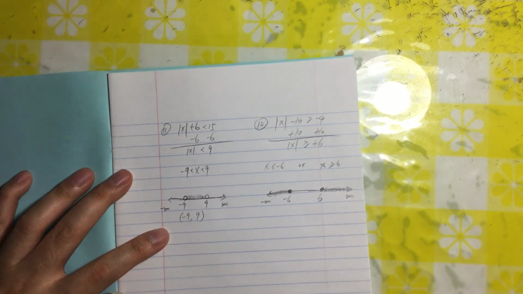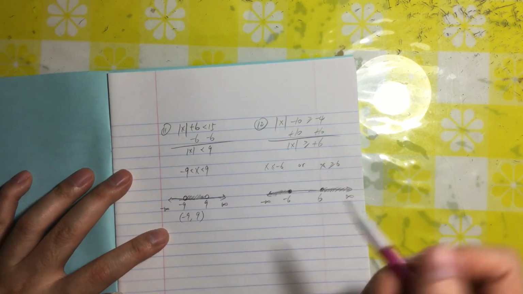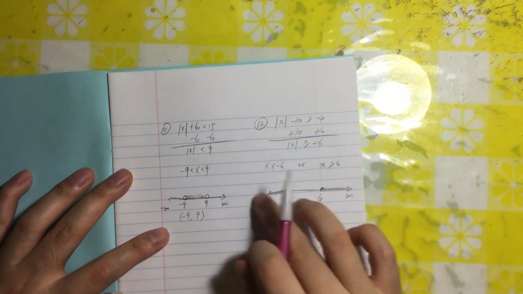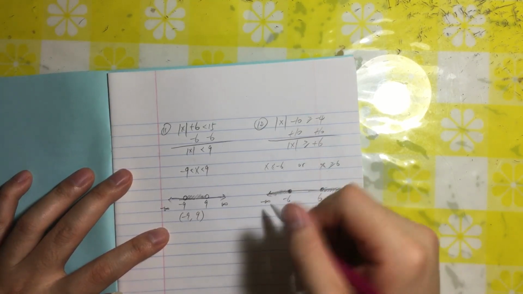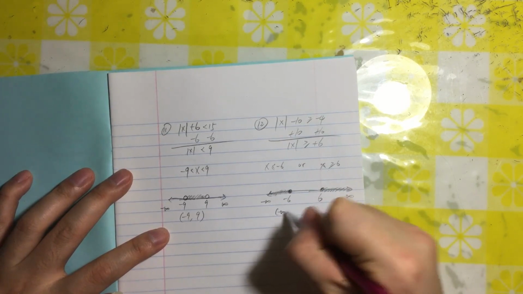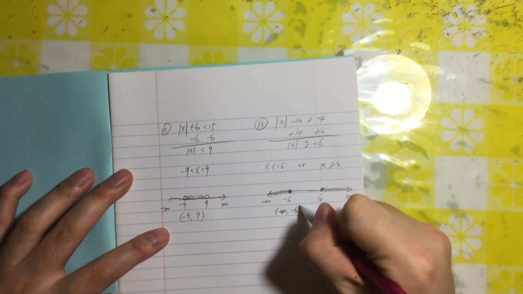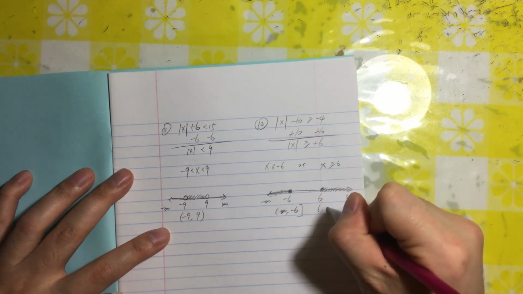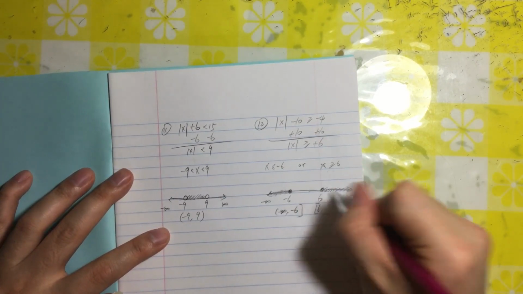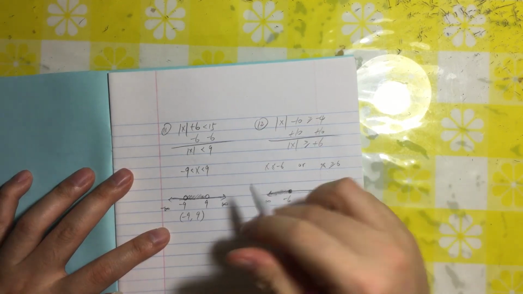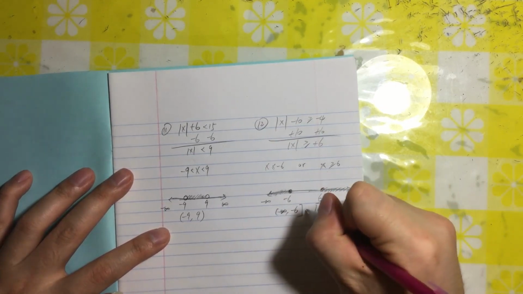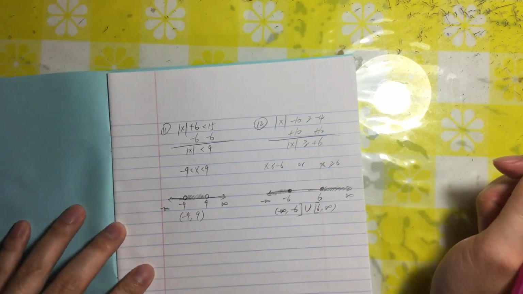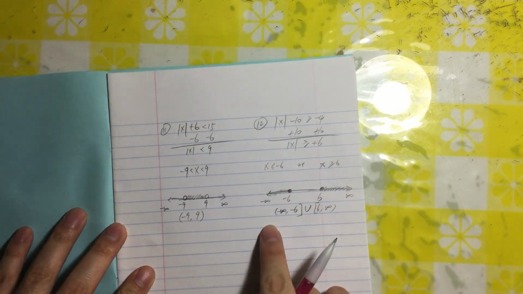Next, let's write the answer using interval notation. Look at the shaded region here. There are two intervals here. There are two regions. For the first region, left endpoint is from negative infinity to negative 6, including negative 6. Second interval is from 6 to infinity, including 6. If there are two intervals, put union in the middle. That's the solution using interval notation.